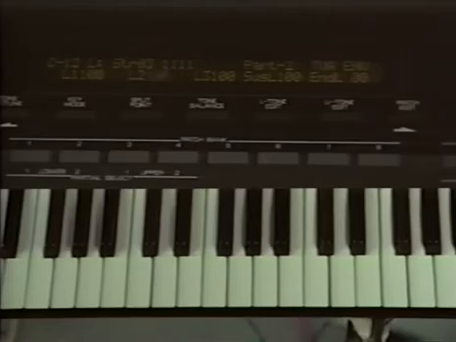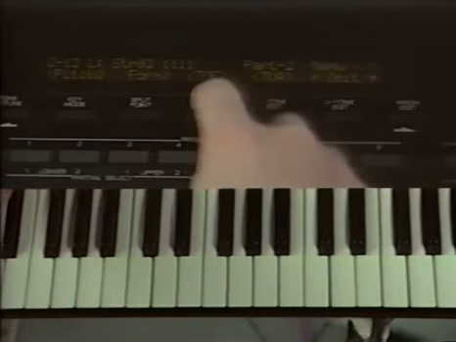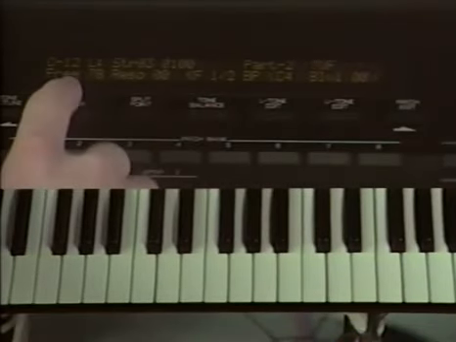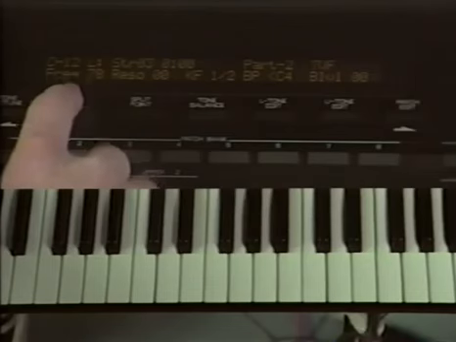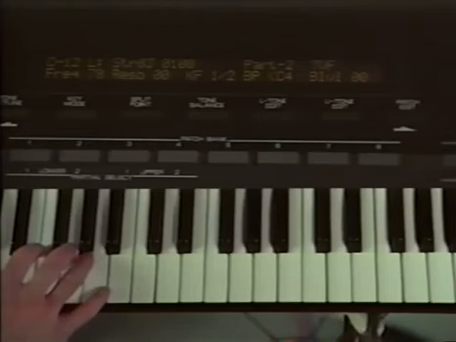Let's examine the filter envelope and the filter. I access the TVF parameter, and we see a parameter for the filter cutoff frequency. See how by raising the filter, we make it brighter. By lowering it, we make it duller.